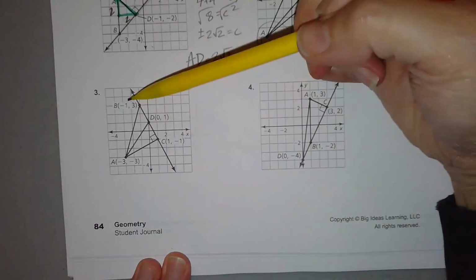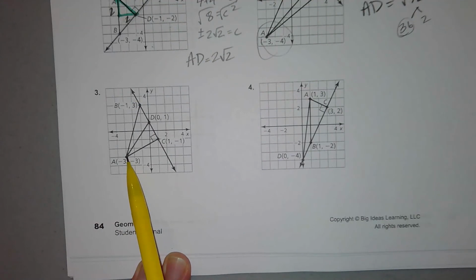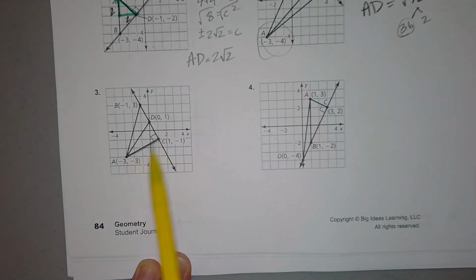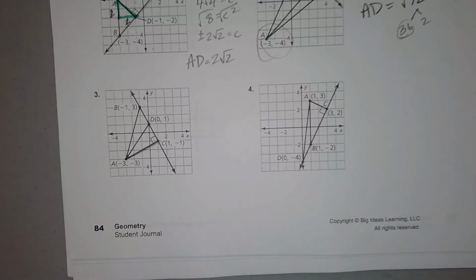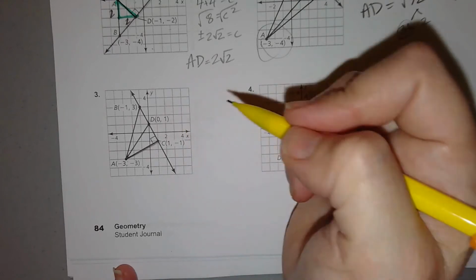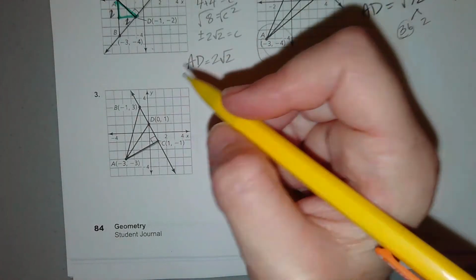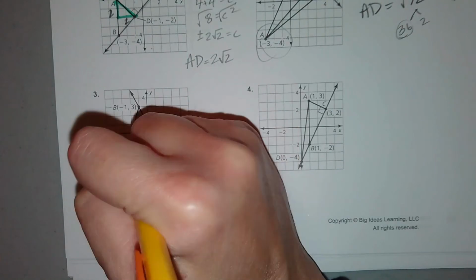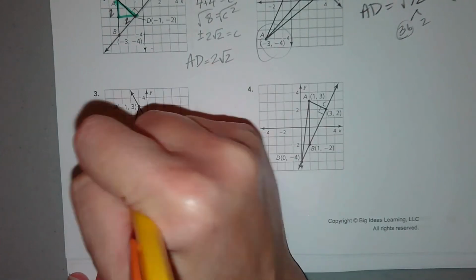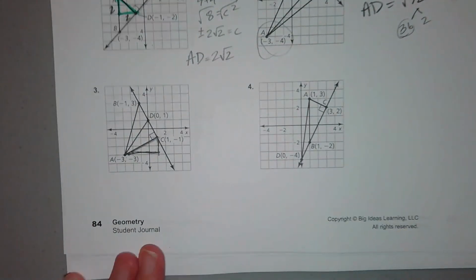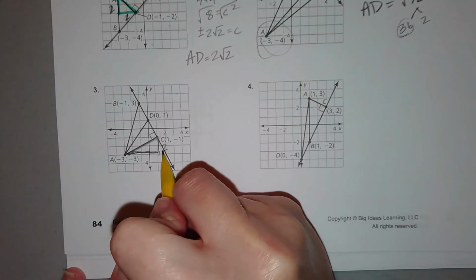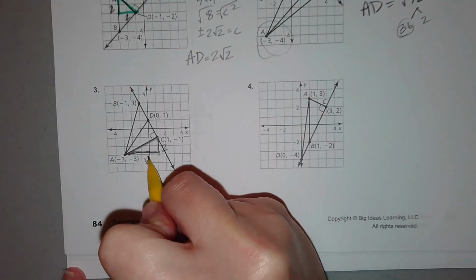All right, let's go on to the third example. Here's line BC, here's point A. Make sure you're finding the correct distance. This time we want the distance from A to C. Again, I'm going to go ahead and use Pythagorean theorem on this one. I'm going to drop this down and make this into a right triangle. This is a distance of 2, and this is a distance of 4.